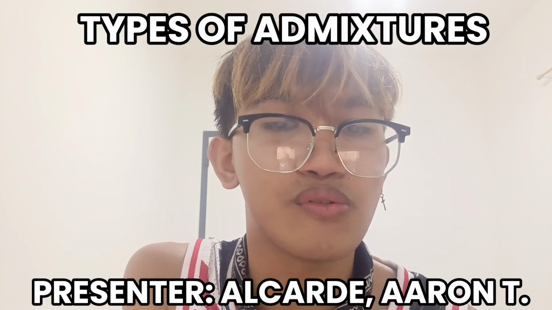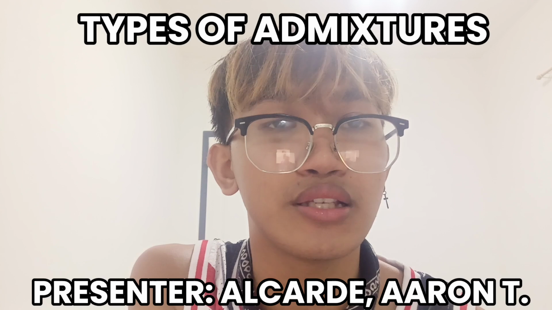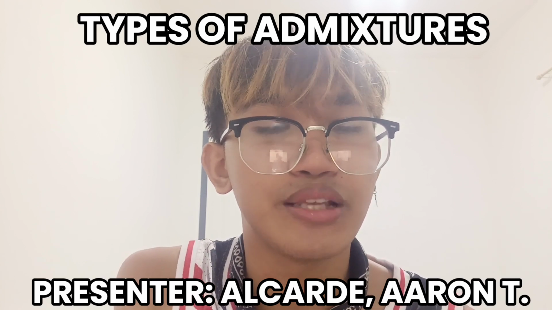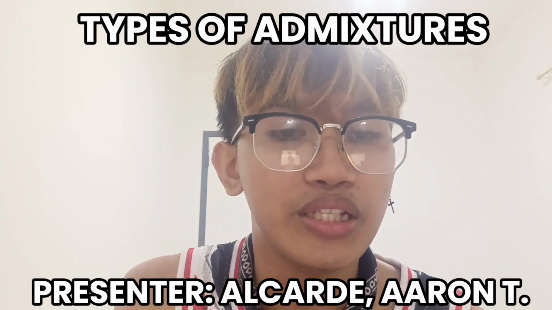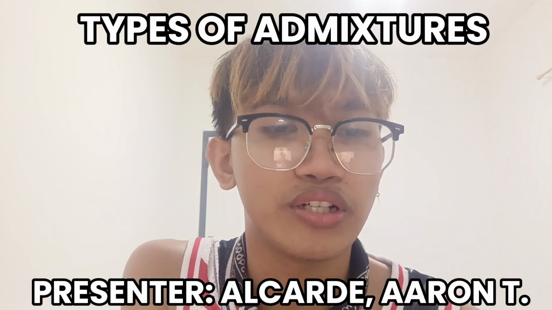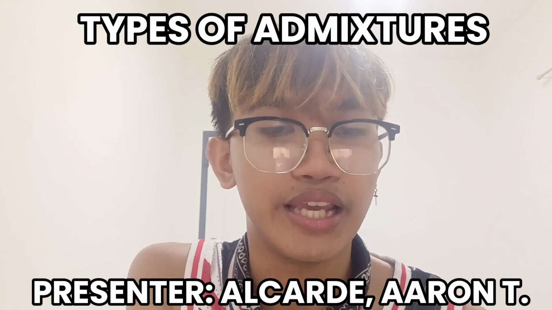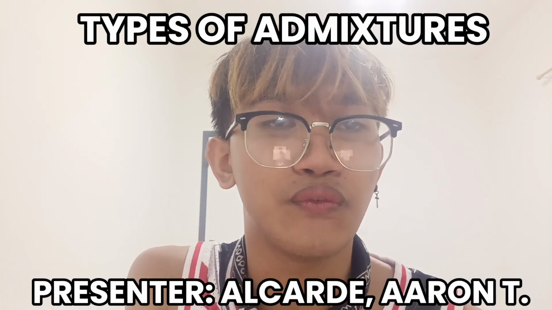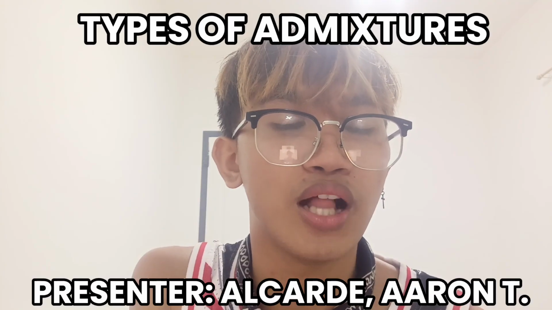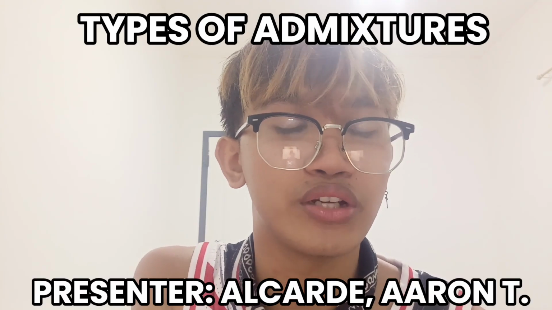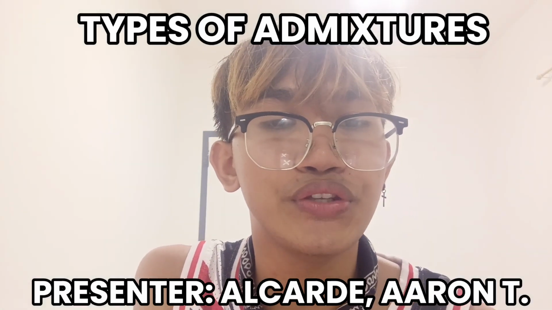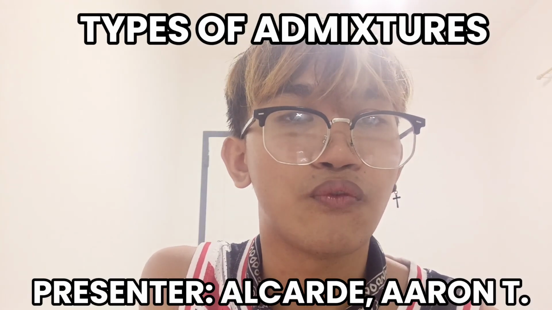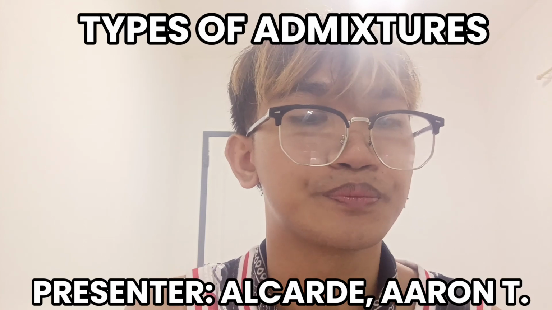So kung sa retarding admixtures is iyang gina-slow down ang process, si accelerating admixtures naman iyang target is to speed up early the concrete hardening and strength gain. So these accelerating admixtures are very useful in early formwork removal and also in cold weather concreting. Some examples of these accelerating admixtures are the calcium chloride, calcium formate, and the silica fume.